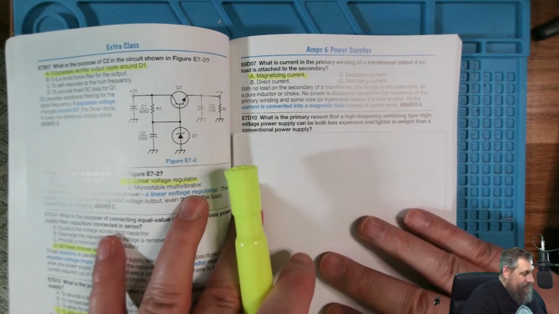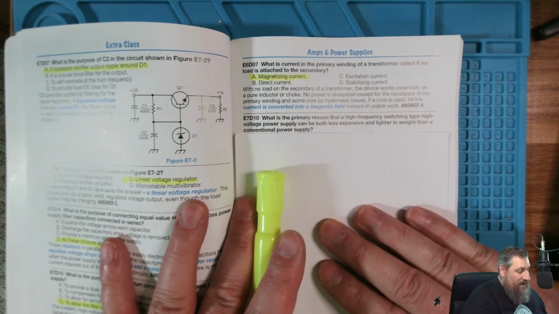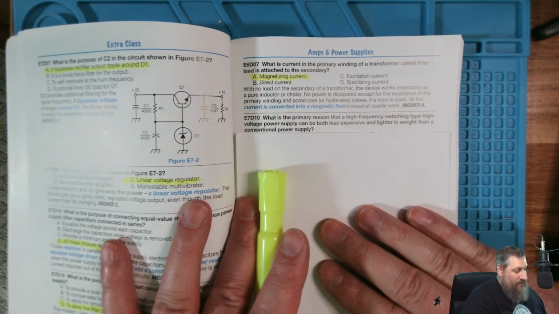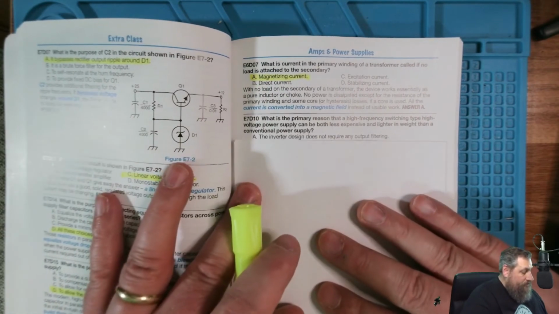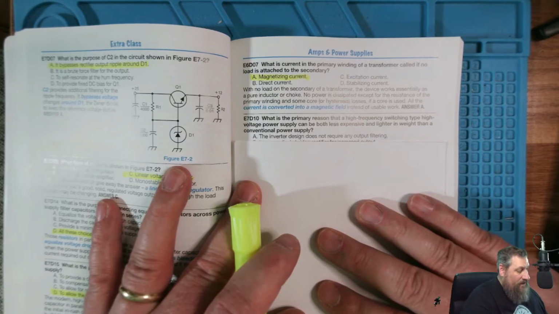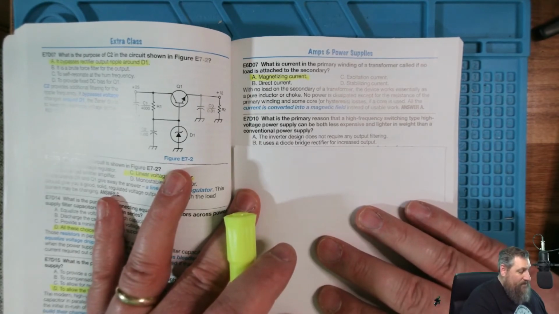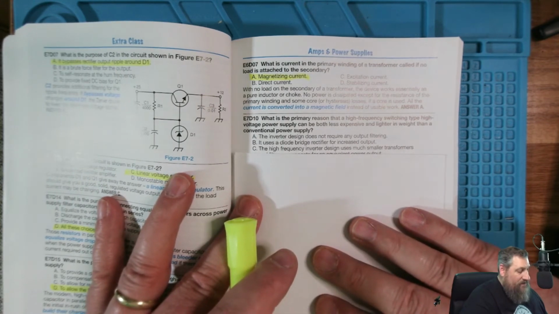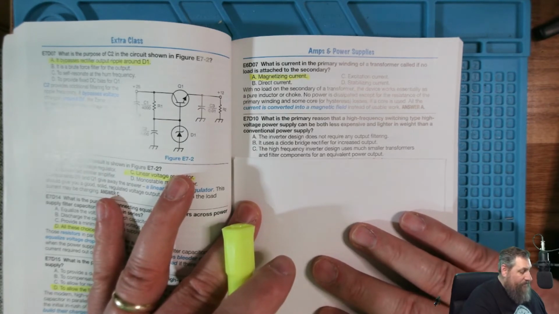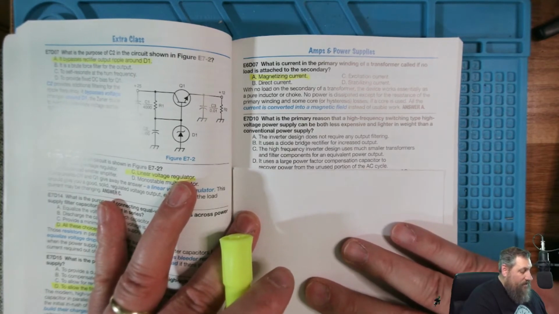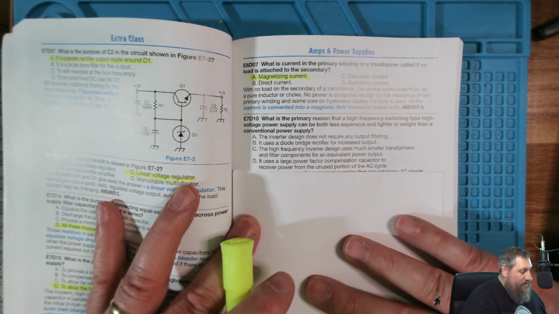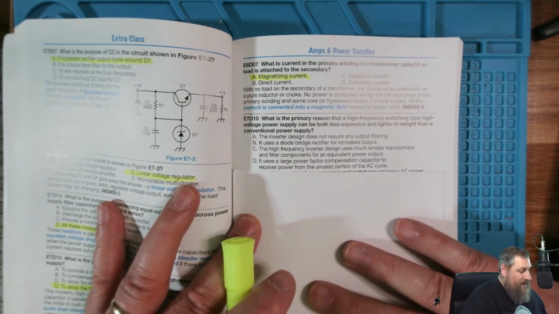All right. What is the primary reason that a high frequency switching type high voltage power supply can be both less expensive and lighter in weight than the conventional power supply? A. The inverter design does not require any output filtering. B. It uses a diode bridge rectifier for increased output. C. The frequency inverter design uses much smaller transformers and filter components for the equivalent power output. Or D. It uses large power factor compensation capacitor to recover power from the unused portion of the AC cycle.